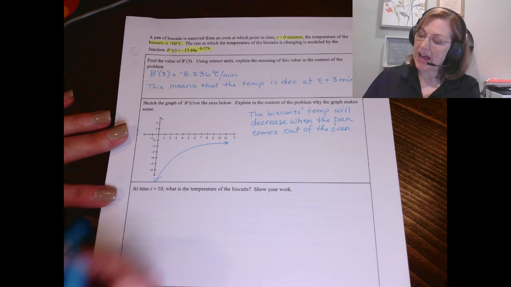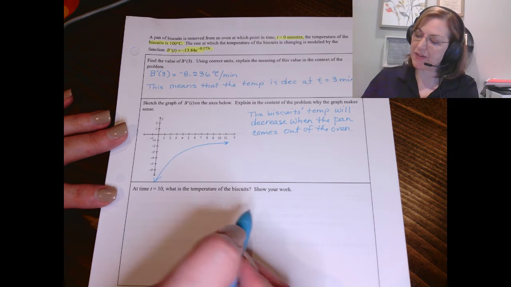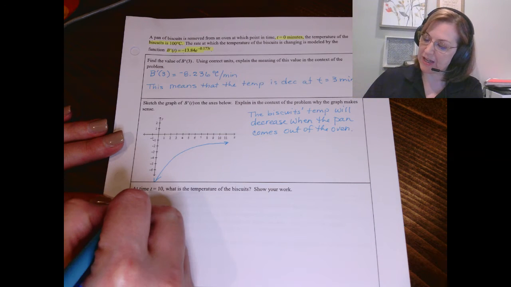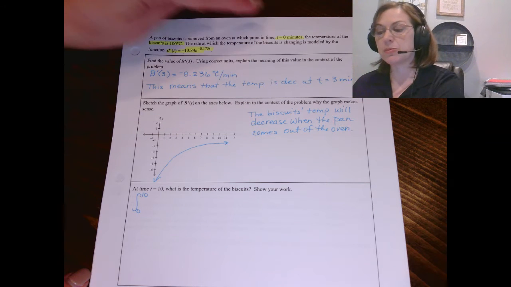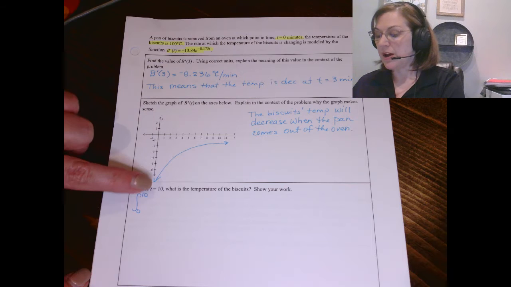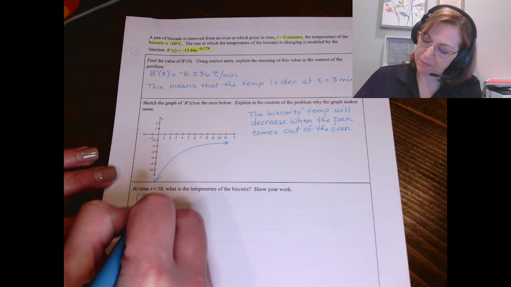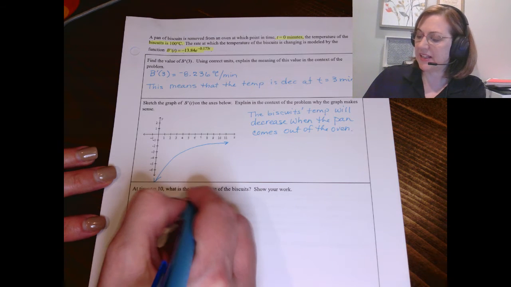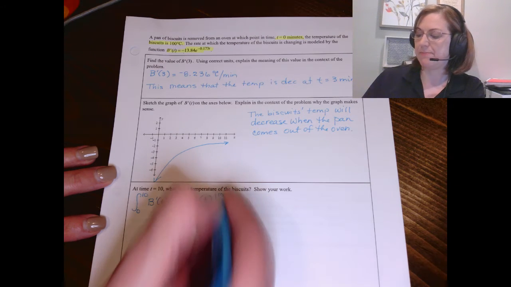the question here. At time t equals 10, what is the temperature of the biscuits? So this is where we're going to do our fundamental theorem. We're going to do the integral from 0 to 10. And I chose these values because we were told a value at t equals 0, and we're wanting to know a value at t equals 10. And we want this of b prime. And that's going to give me the antiderivative of b from 0 to 10.